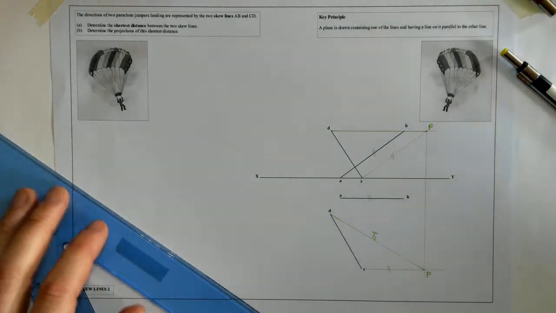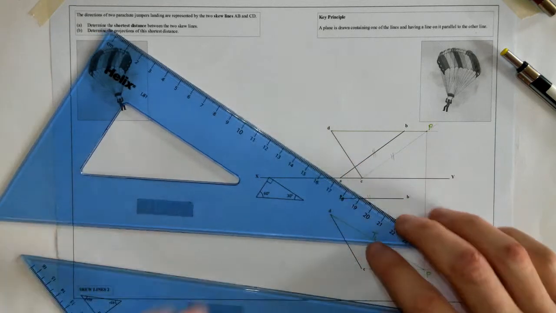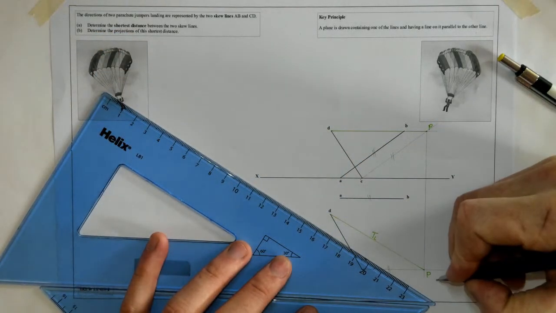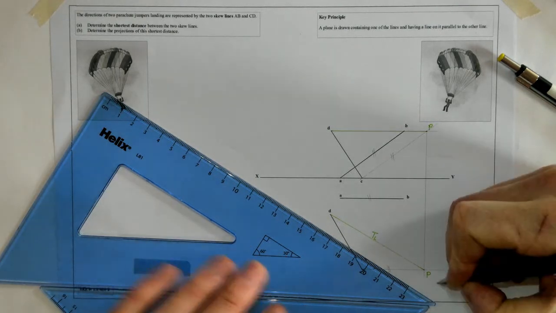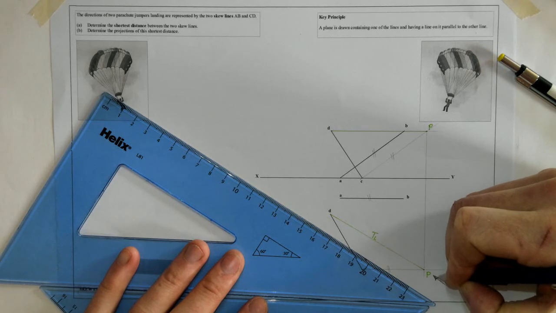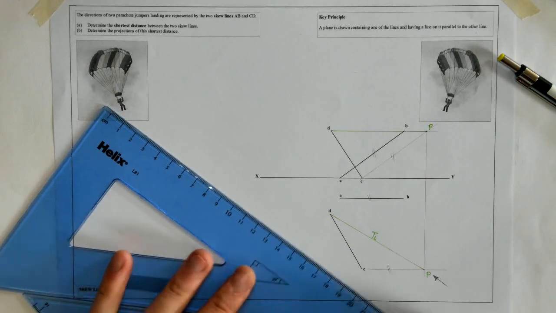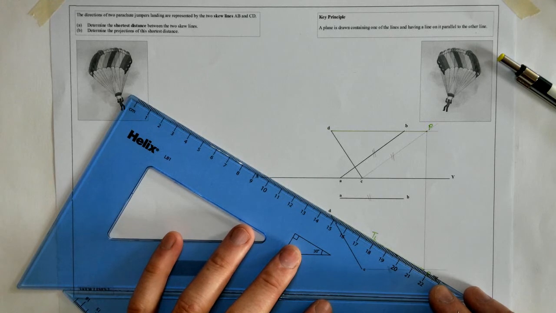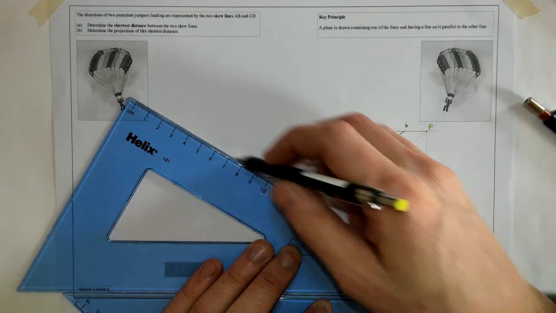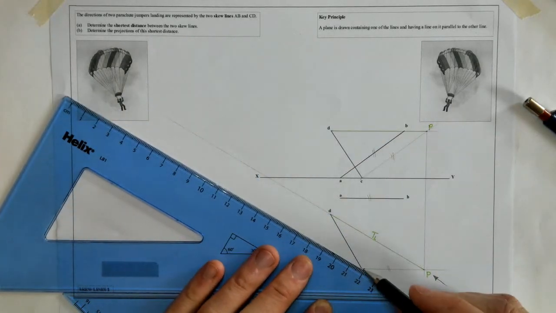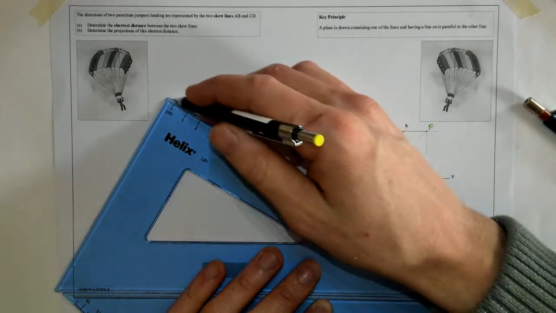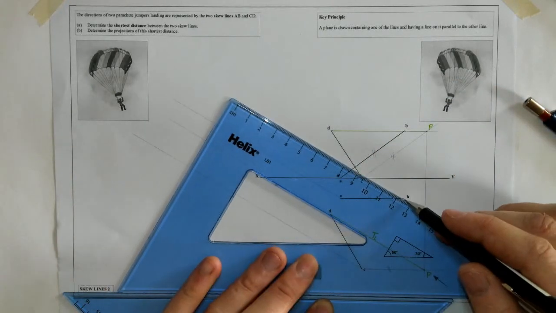So what we are going to do is project an auxiliary view looking along that true length line. And I'll project all my points A, B, C, D and P.